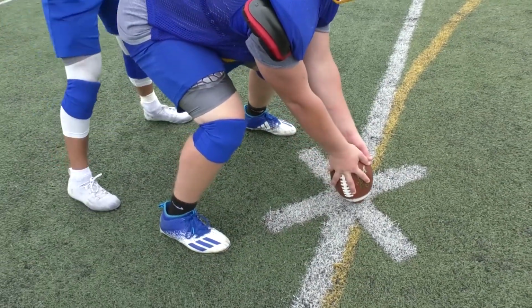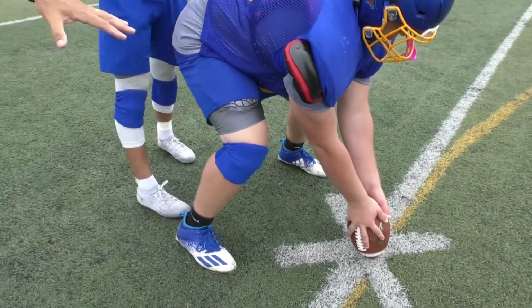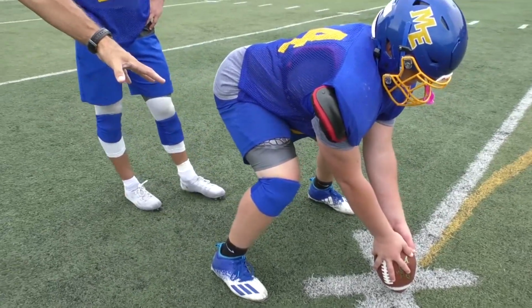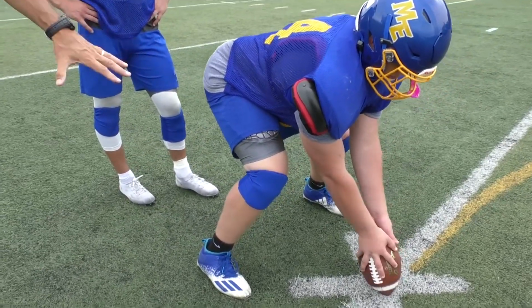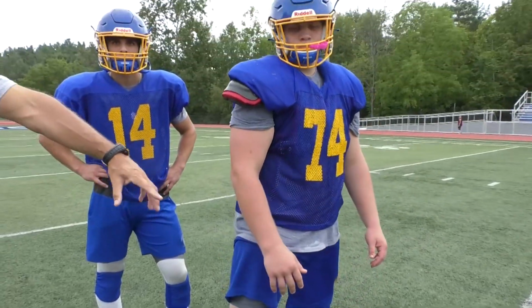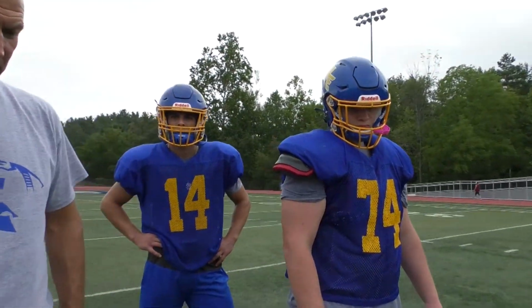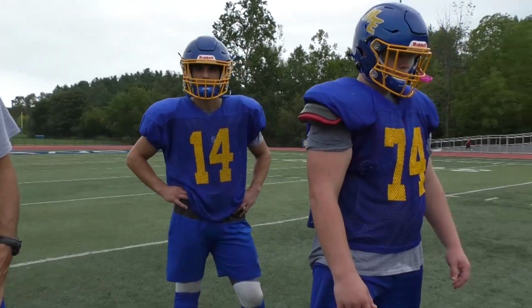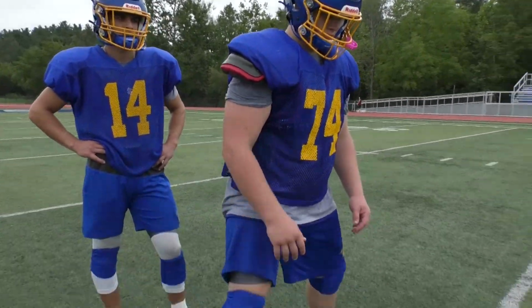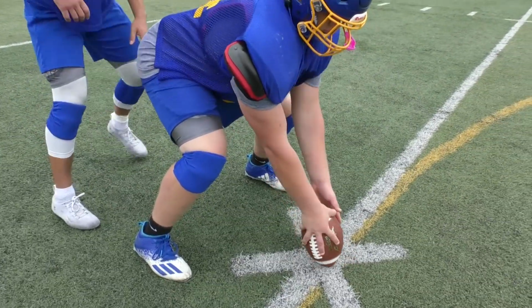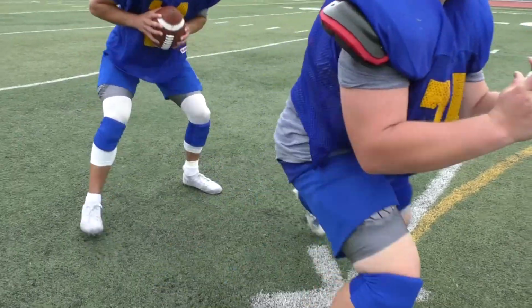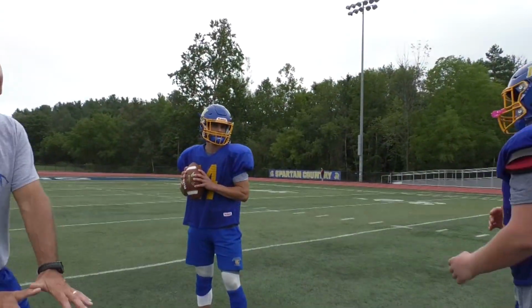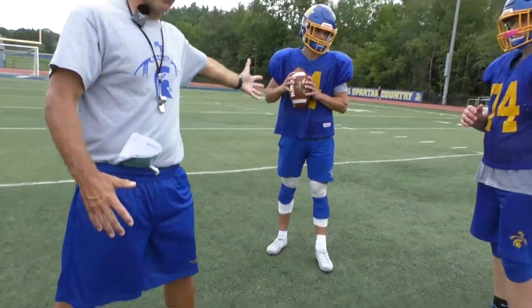One coaching point I'd really like to make is that we always say we don't like to waste reps, right? So every single time he snaps, even if there's nobody there to block, he should be stepping with each foot each time so he gets used to that. All right, and then notice how Michael, every single time he gets it, he brings it to his chest, so he's not wasting any reps.